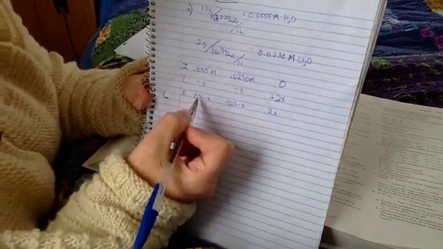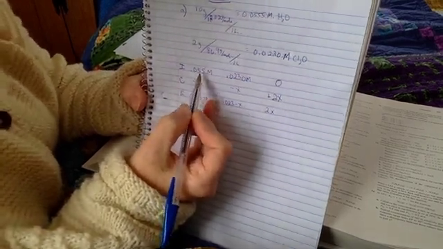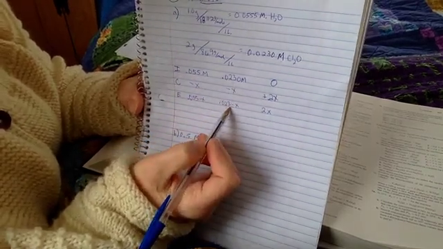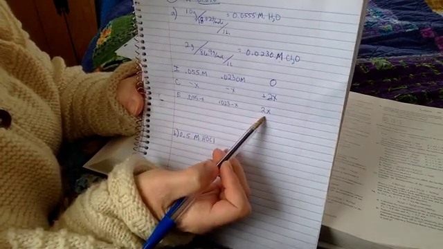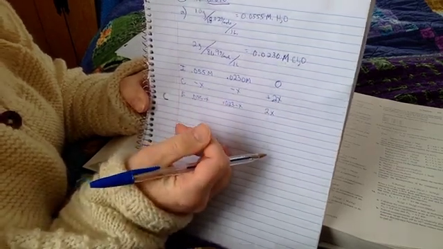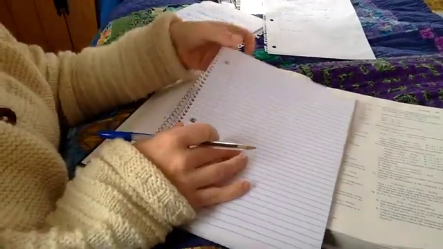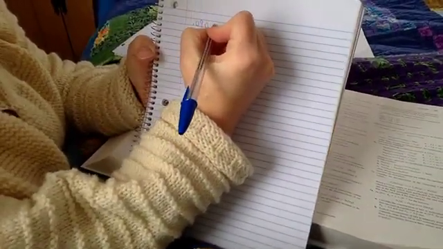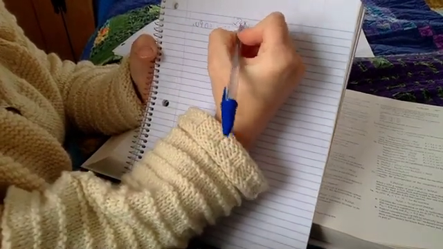Now at equilibrium, I have to combine these terms: this plus the change, which is a negative X, this plus the change, which is a negative X, and 0 plus 2X gives me 2X at equilibrium. These are my concentrations at equilibrium. So now I'm going to set up my equilibrium constant. 0.090 is going to equal the concentration of my product, which is 2X squared.